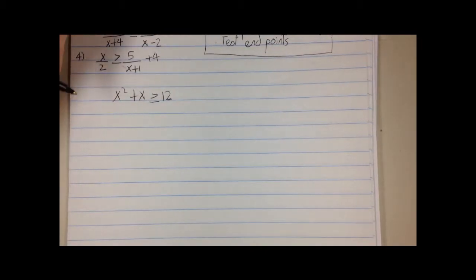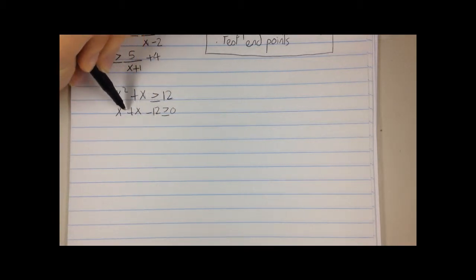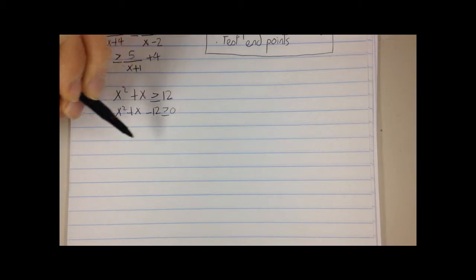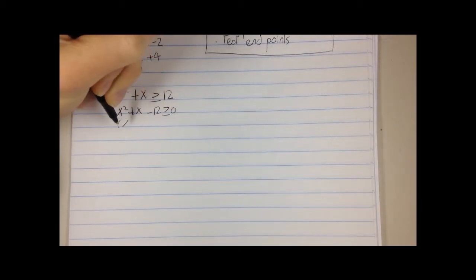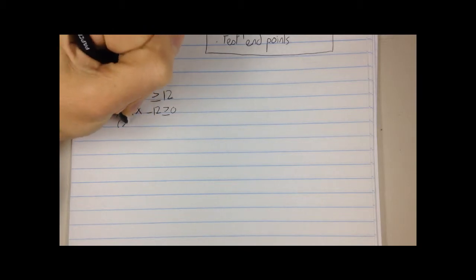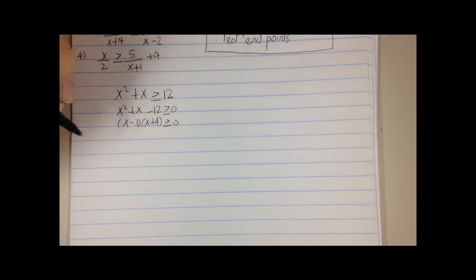So to find our zeros, we're just going to move everything to one side. And then we're going to factor x squared plus x minus 12. And so this factors pretty nicely. It'll just turn into x minus 3 and x plus 4. And that's greater than or equal to 0.